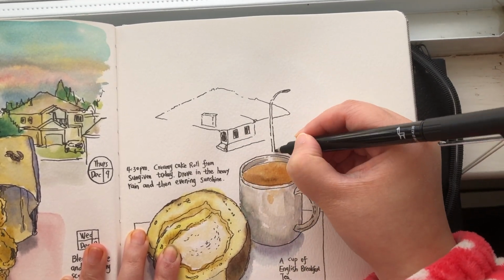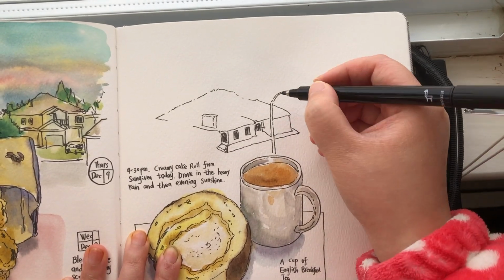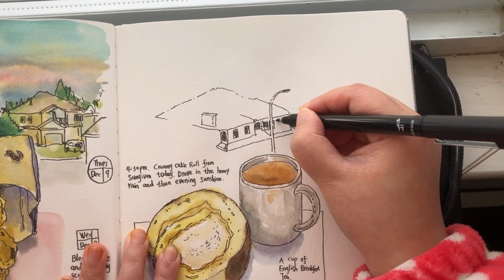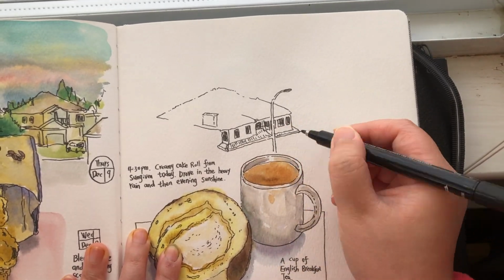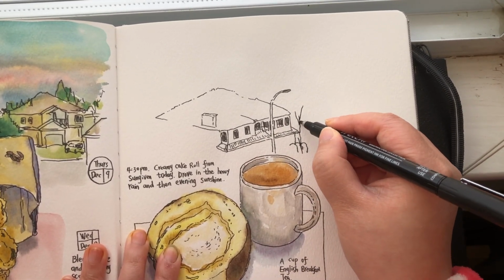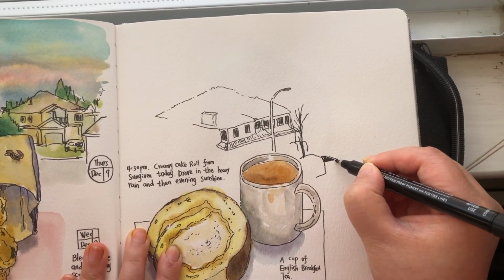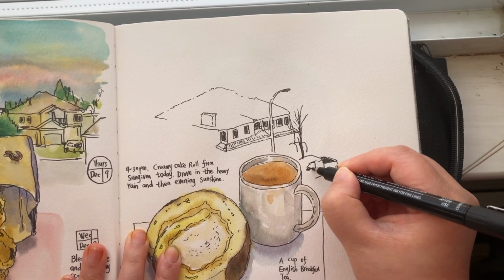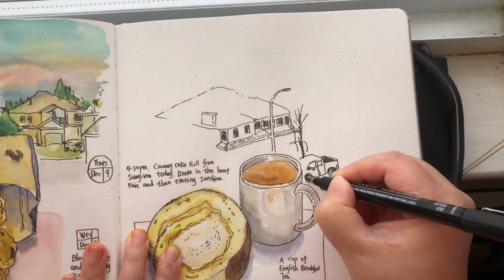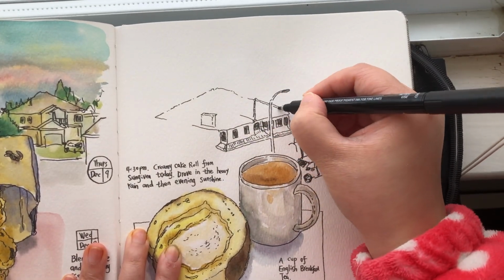It's like a cube shape where you can see two sides of it. And the rooftop is the shape of a pyramid. And now I'm adding the windows on the right-hand side. And now I'm adding this tree standing right in front of this house. And there's a pickup truck in front of this little tree. So that's another layer of overlapping.